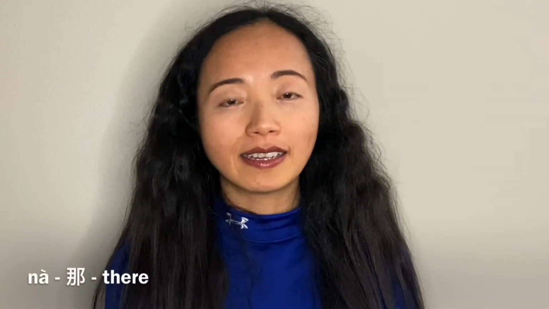And then the next one is a special one, so it's R. This one is the er hua, and you only use this one at the end of the word for some words like na. You can say nar. In a certain part of China, they'll pronounce it that way, but some people will just say na, and some people will pronounce nar. Okay, so that's the er hua, the special final R.